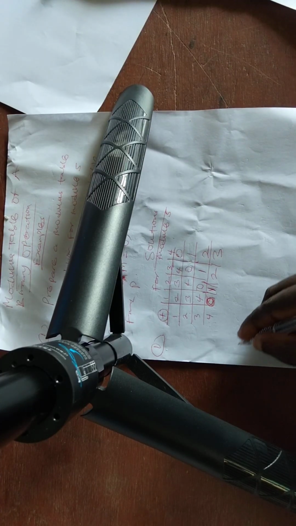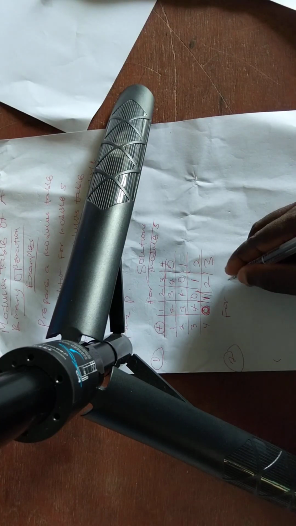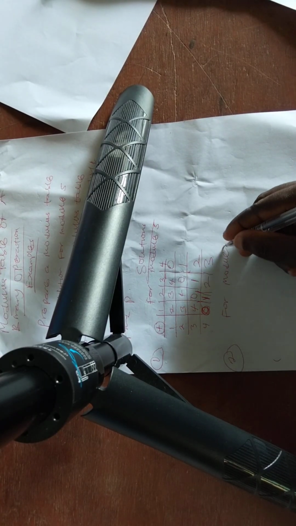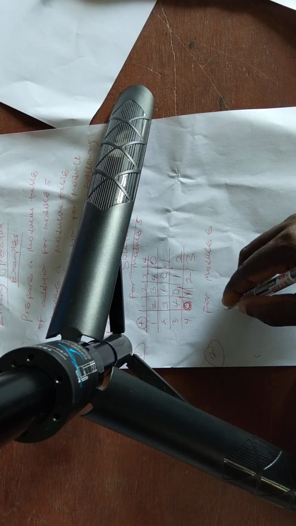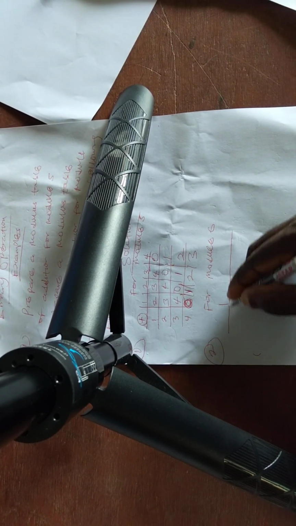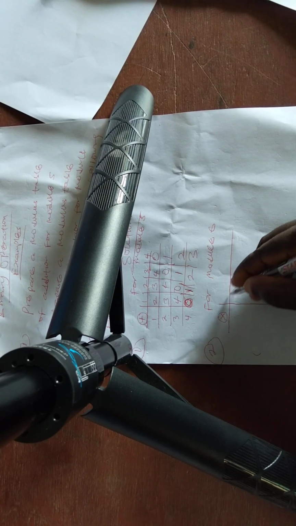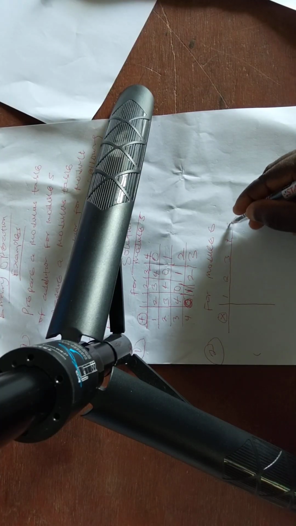Good. Now let's look at the second one. Number 2, for modulo 6. This time around it is multiplication. Our table is multiplication, so we'll put our multiplication sign here. 1, 2, 3, 4, 5.